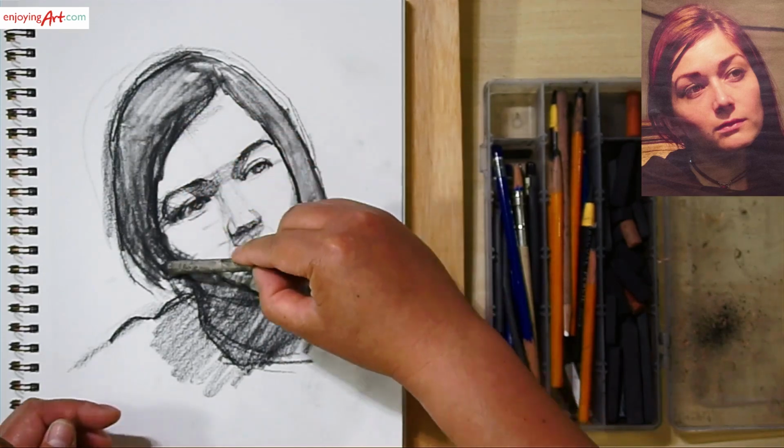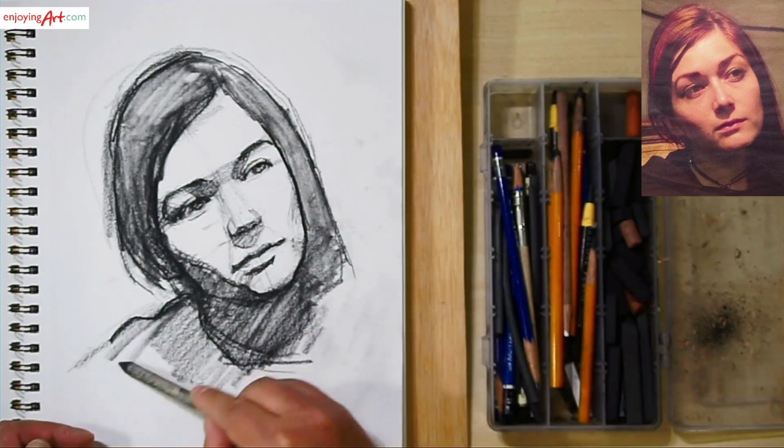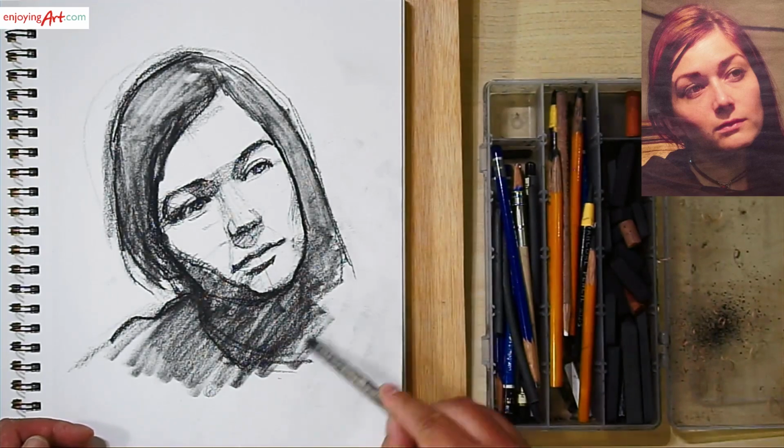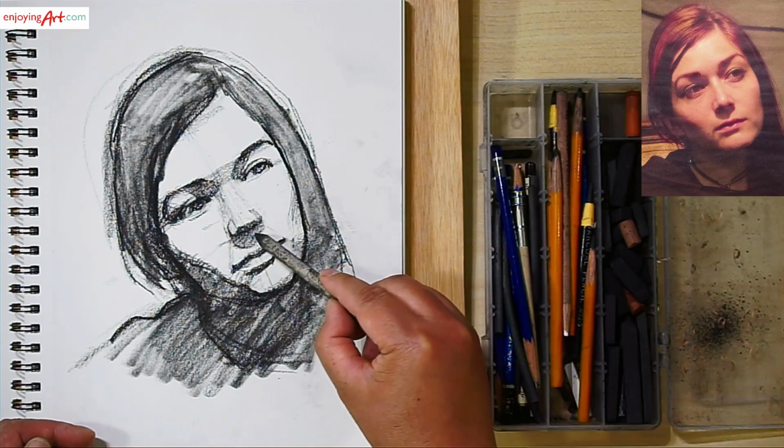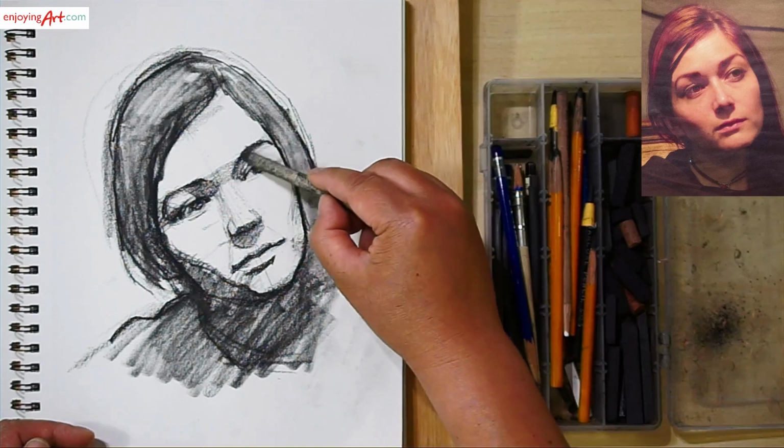And on the face, I don't want to use the blender because I'm going to use my fingers. So it will be more control, much lighter. Softly blend that.